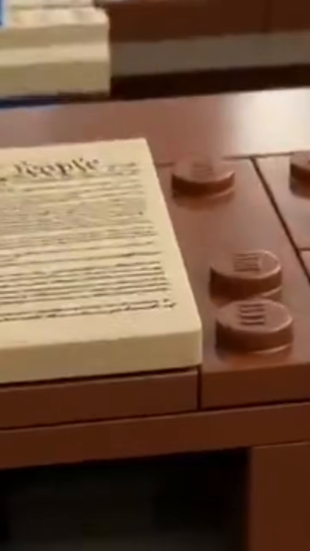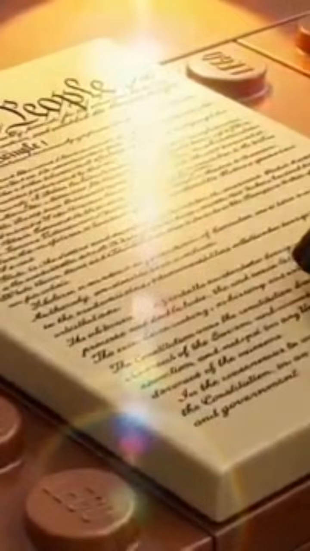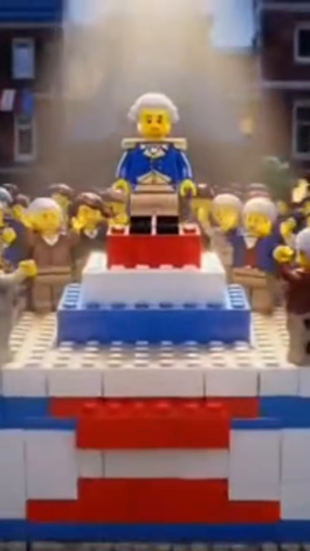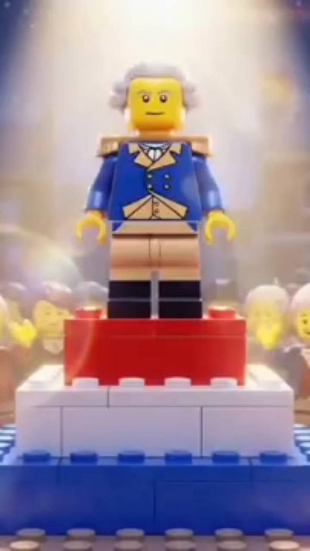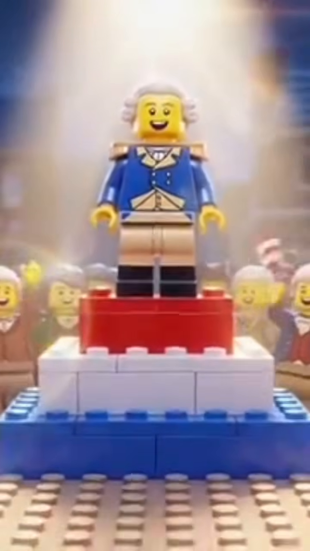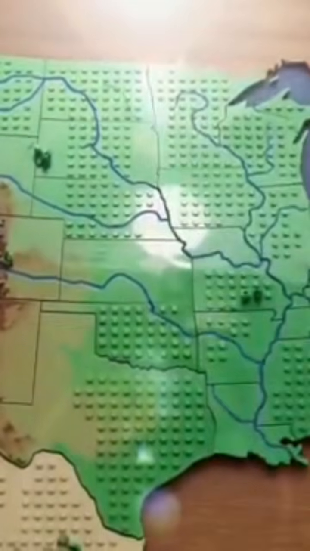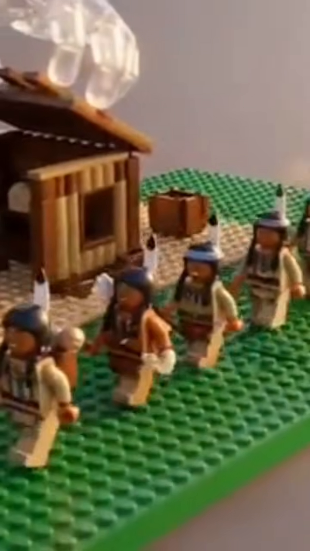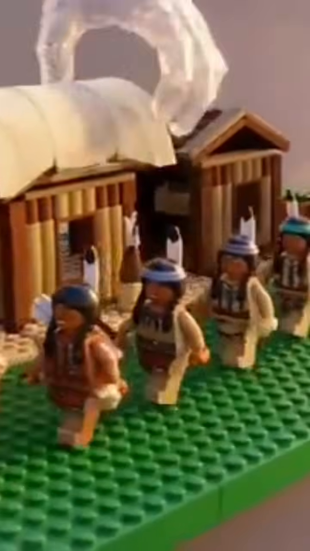The U.S. Constitution was signed in 1787, establishing the framework for the modern U.S. government, and George Washington became the first president in 1789. The young nation expanded westward, notably with the Louisiana Purchase in 1803, which nearly doubled its territory. However, this expansion often came at the expense of Native American populations.